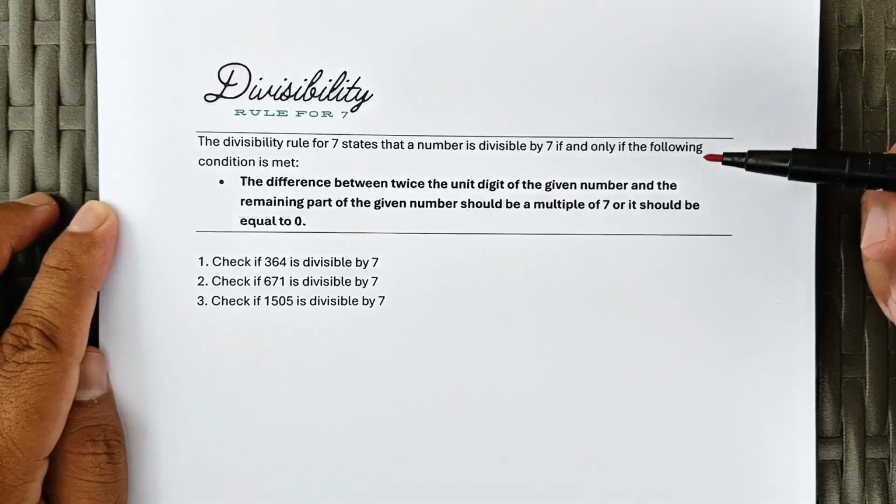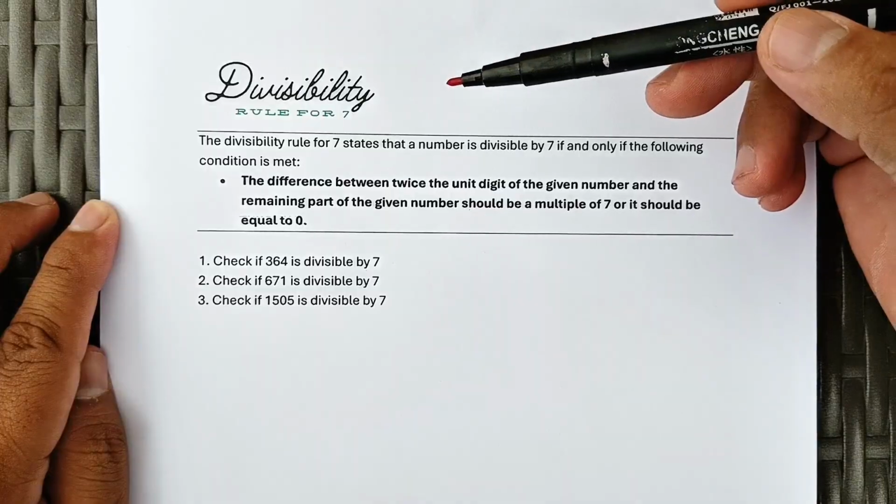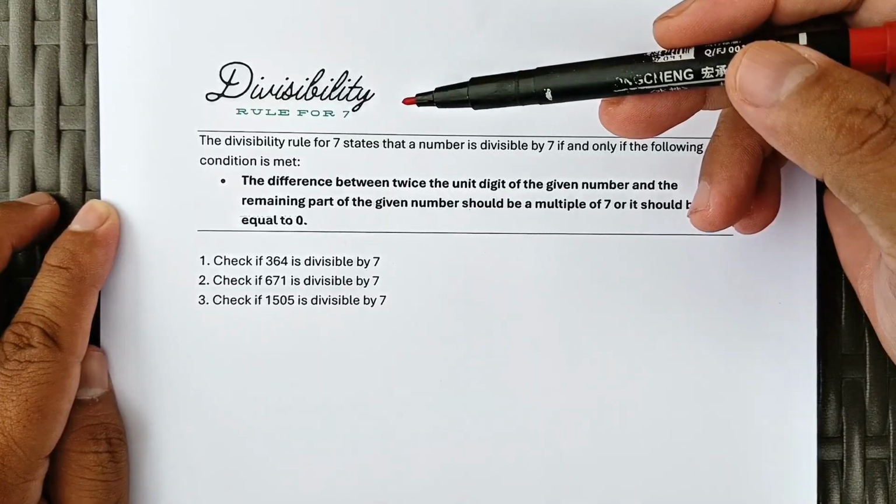Hey there everyone, this is Teacher Dennis and we are now on the fifth video of our divisibility rule series, and this is the divisibility rule for 7.